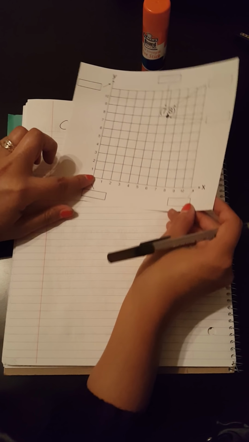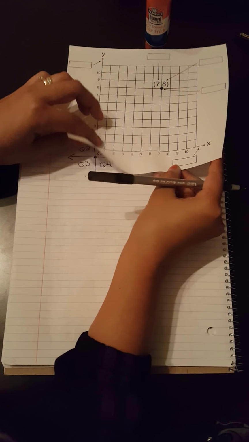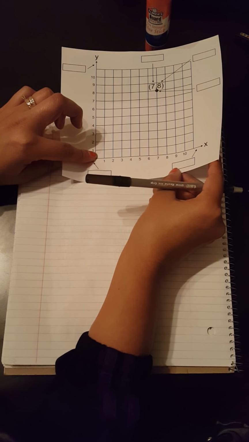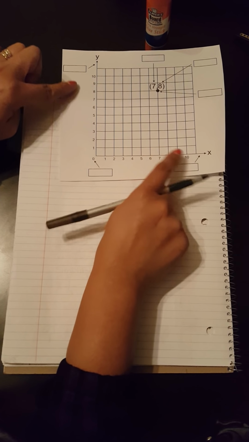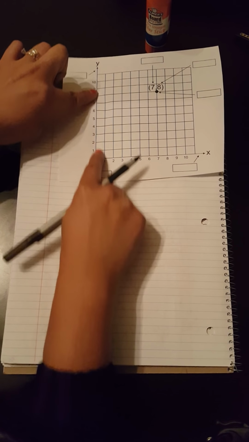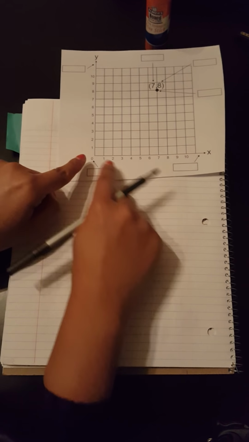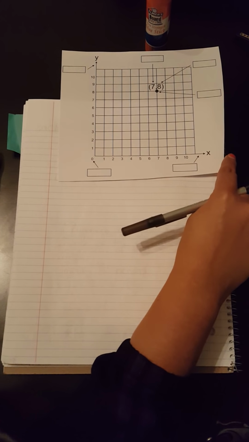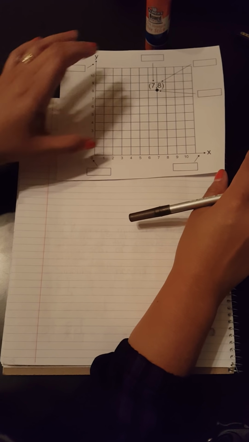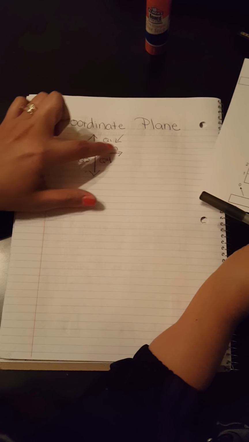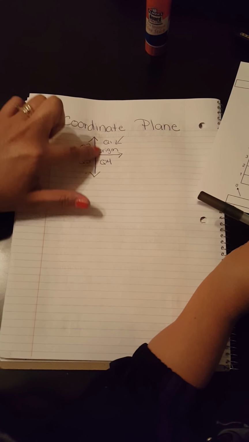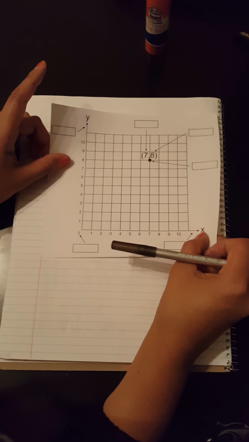See, this would be the origin. So it would be right there. And these are the 2 perpendicular lines that extend. This one extends forever this way in opposite directions, and the x-axis extends forever that way in opposite directions. And we only focus on the first quadrant. So we only focus on this area in 5th grade, which is this right here.